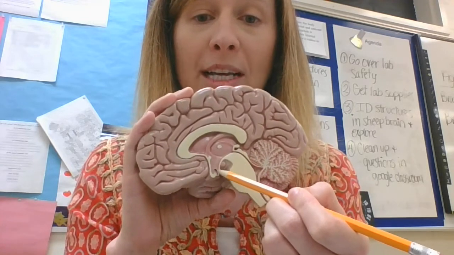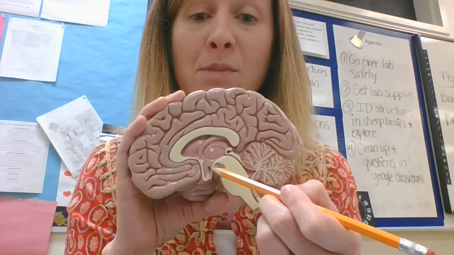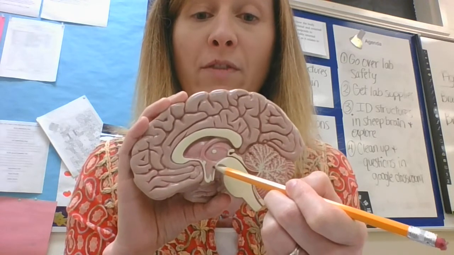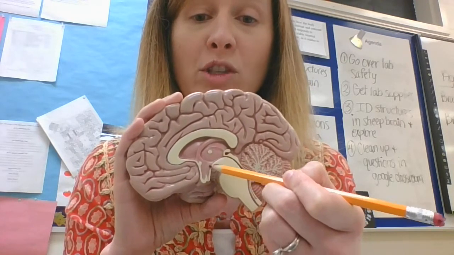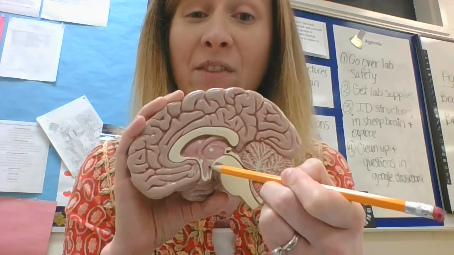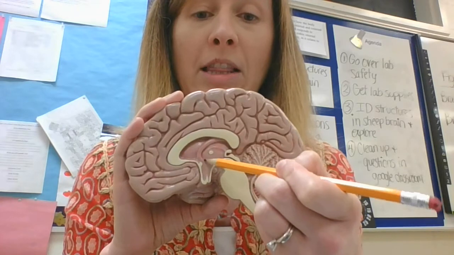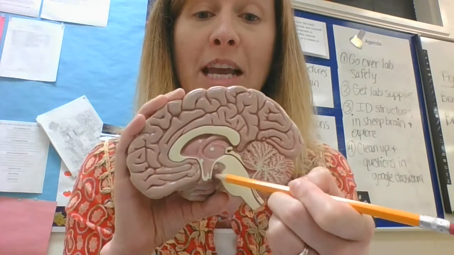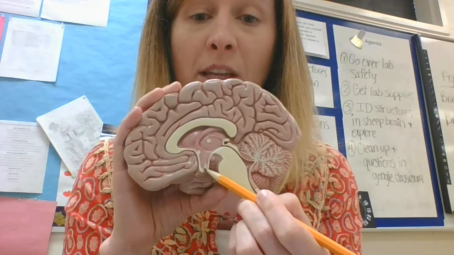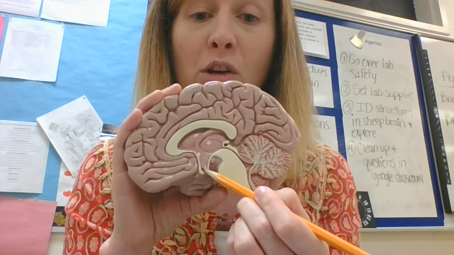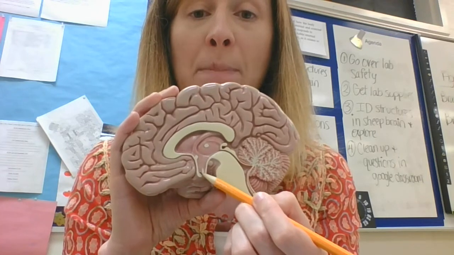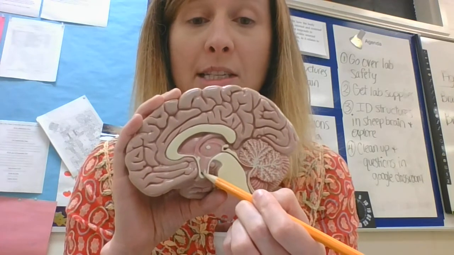This area here is the hypothalamus. Hypo means below, so it's the area below the thalamus. And this is in charge of a lot of primal urges that we would see. Things like hunger and thirst and even a rage response, okay, that would be important for survival, takes place in the hypothalamus. And the hypothalamus has a round little gland that hangs off the bottom of it called the pituitary gland. And the hypothalamus is in charge of that pituitary gland and the hormones it releases.